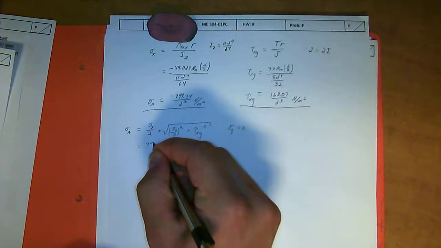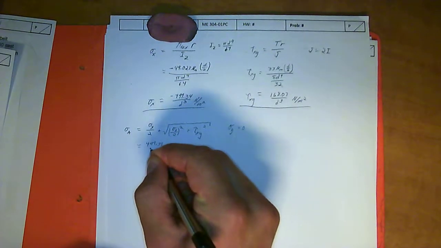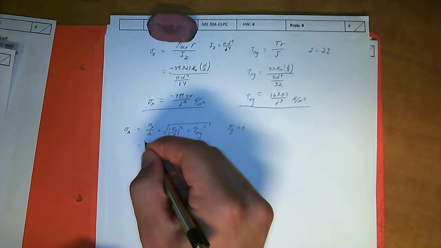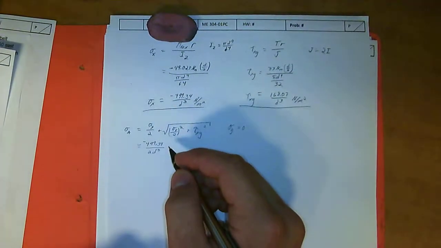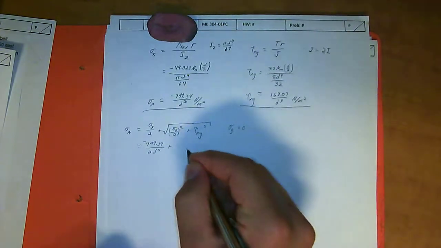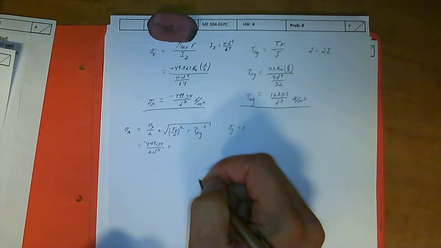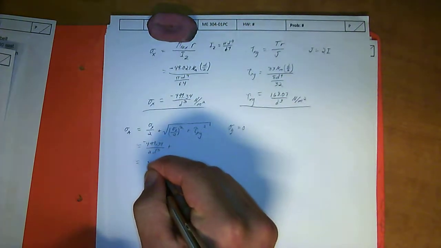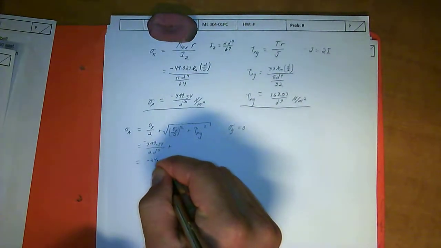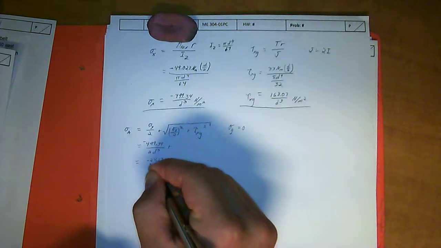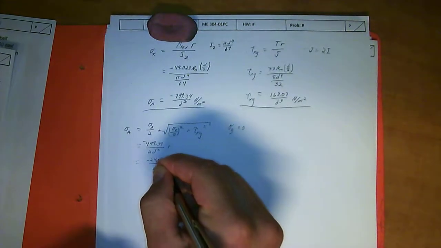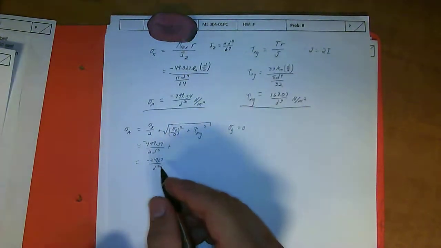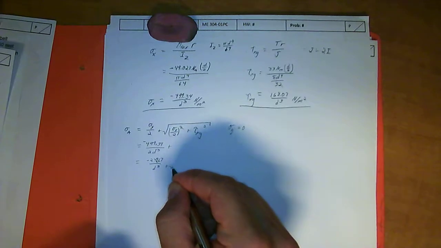499.34 over 2d cubed, this is negative, plus all this stuff over here, and then moving on, which goes to negative 249.67 over d cubed, plus the square root of doing all this math up here with the numbers that we had earlier.